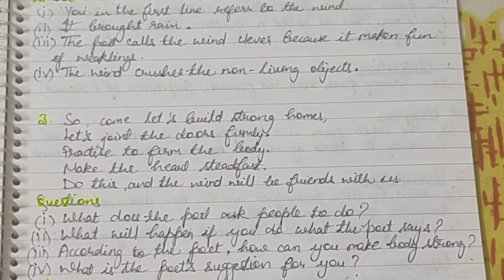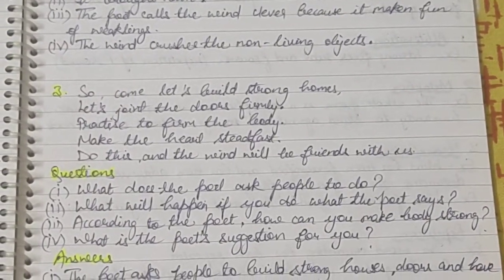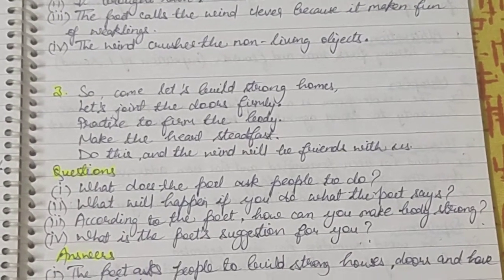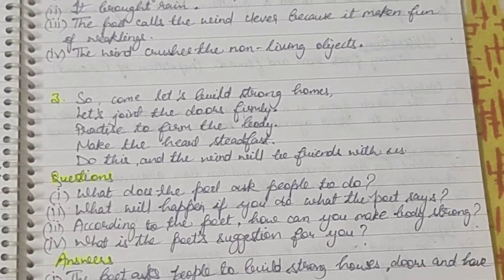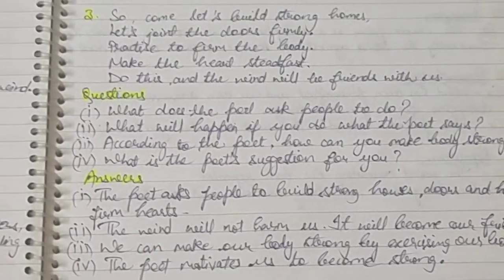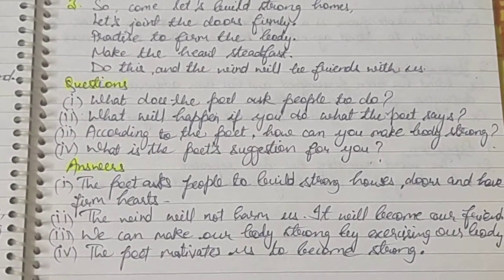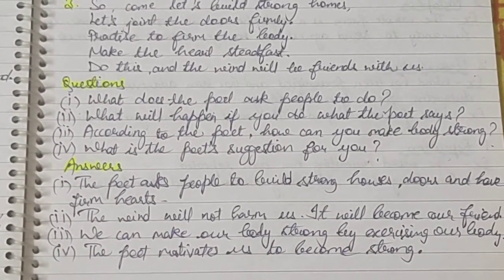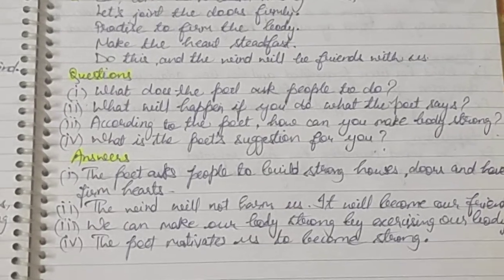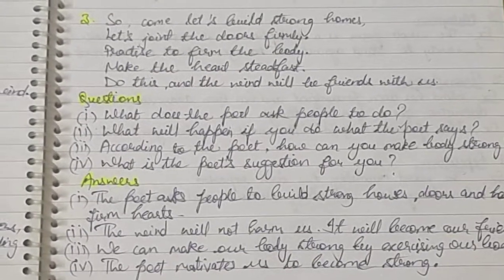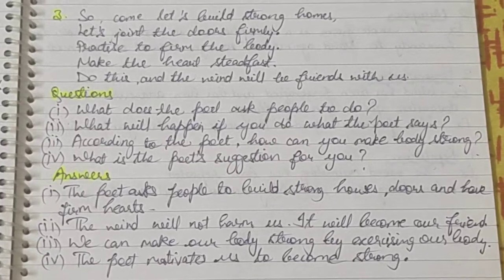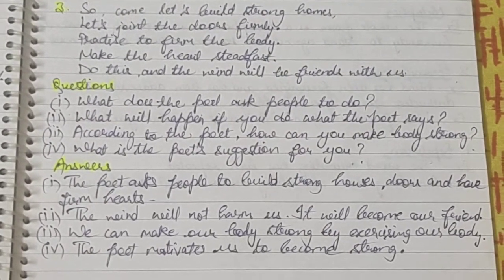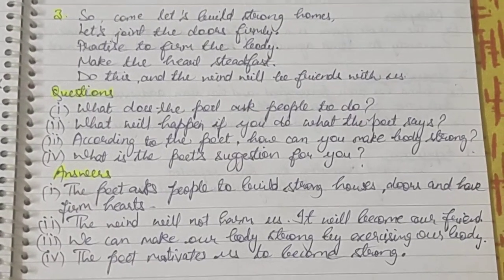So come, let's build strong homes. Let's join the doors firmly. Practice to firm the body. Make the heart steadfast. Do this, and the wind will be friends with us. Now the questions are, what does the poet ask people to do? What is the request being made by the poet to people? The answer is, the poet asks people to build strong houses, doors, and they should have firm hearts, strong hearts.